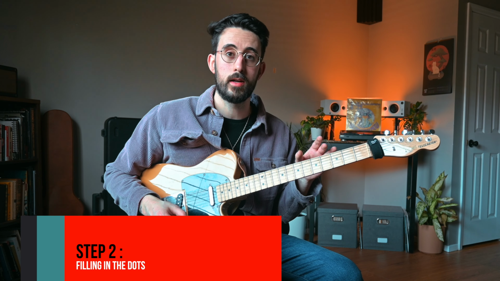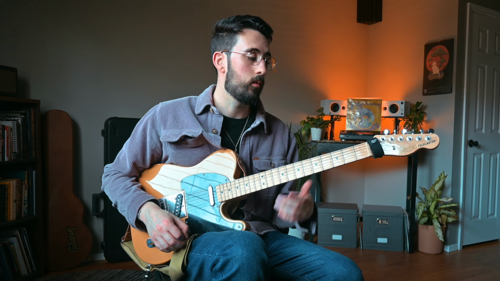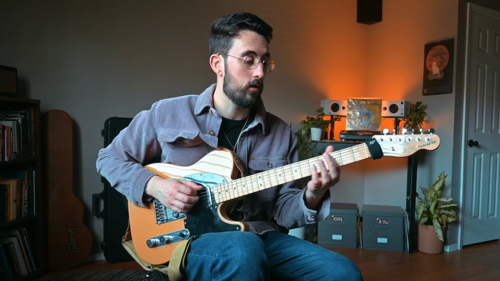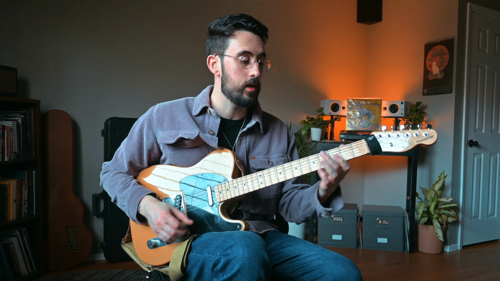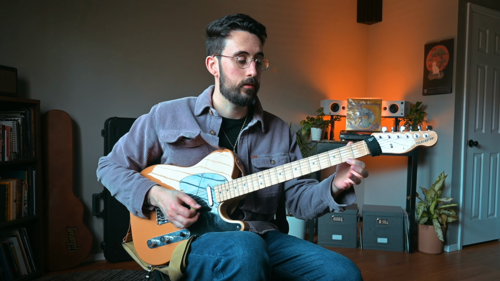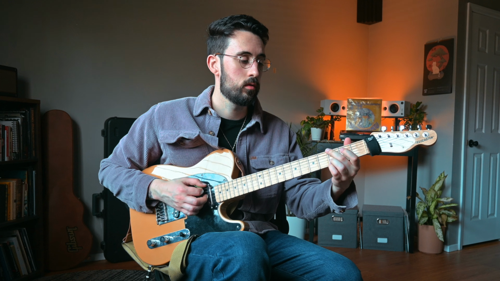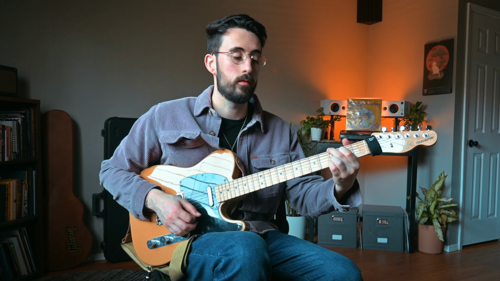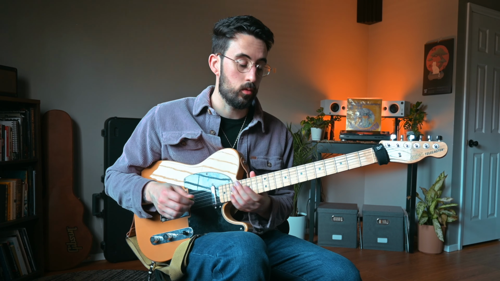So next, let's talk about some other notes that are in between the dots that are really important to use. I want to mention the 2nd fret first. That is the note F sharp. Now that is essential when playing in the key of G. So when you have G, C, and D, that F sharp is part of the D chord. It also is part of your G major.